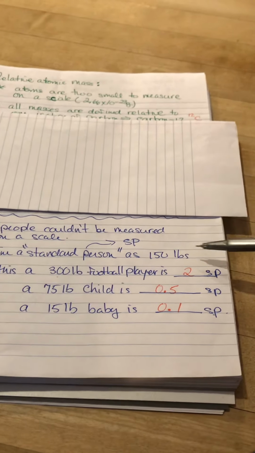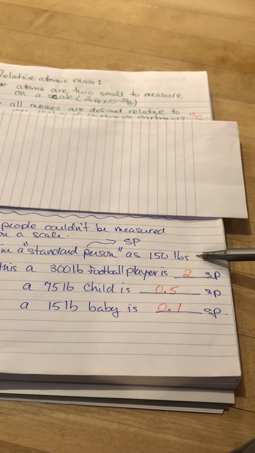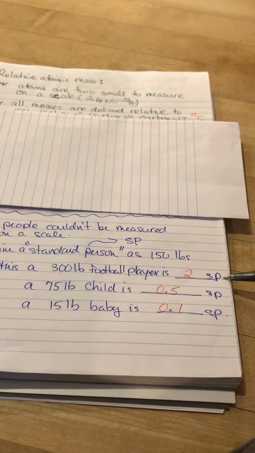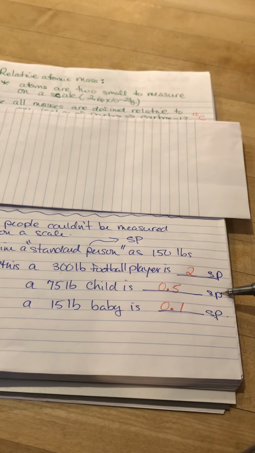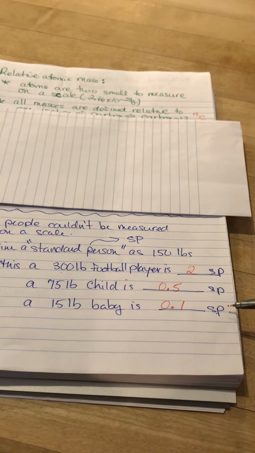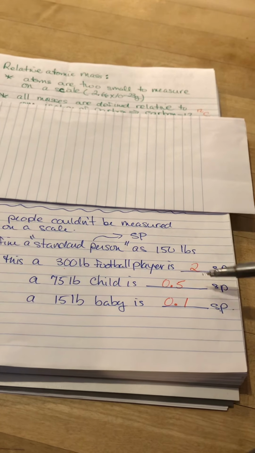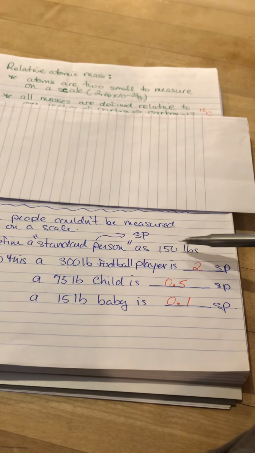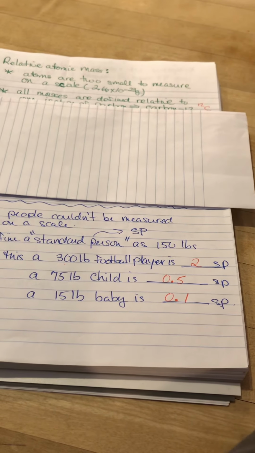Okay, so what I've done is I've defined a standard person, and so if that's one standard person, we can see a football player's mass is 2 standard people, a child's mass is a half a standard person, and a baby or toddler's mass is 1/10 a standard person. So these are units that we have defined relative to an arbitrary person that we've decided is the standard person.